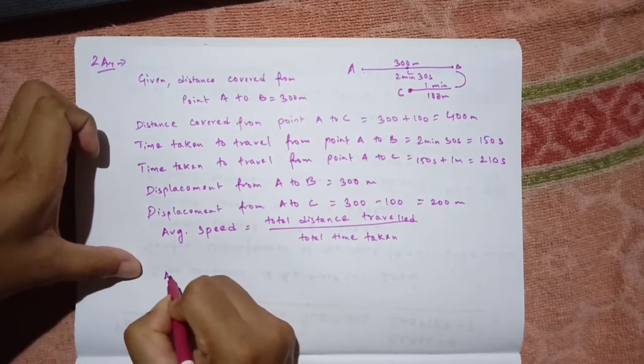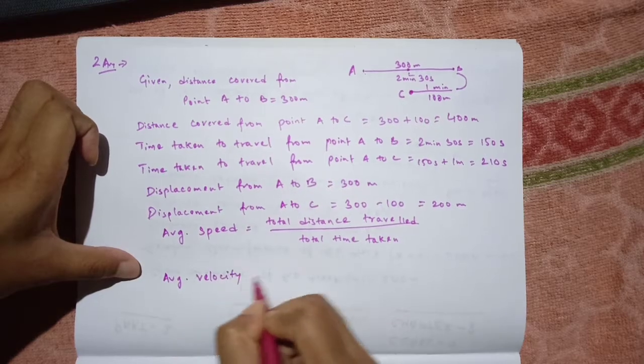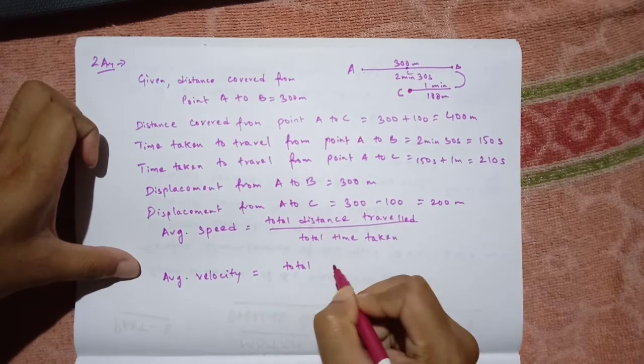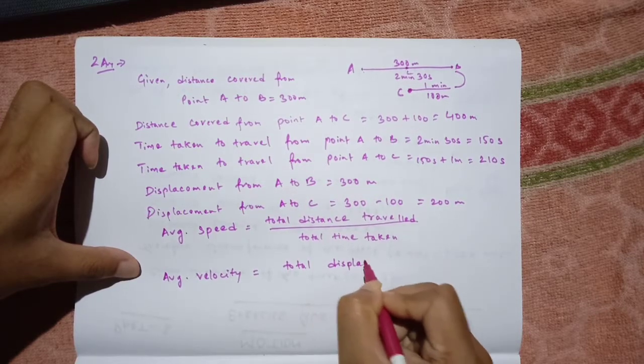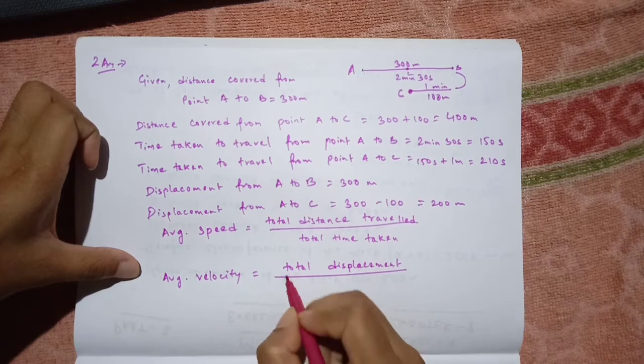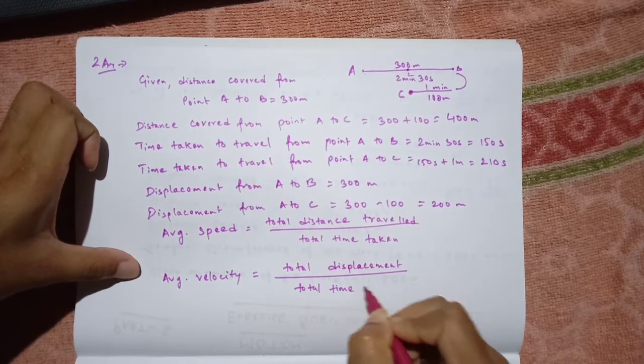Then the formula of average velocity is total displacement by total time taken.